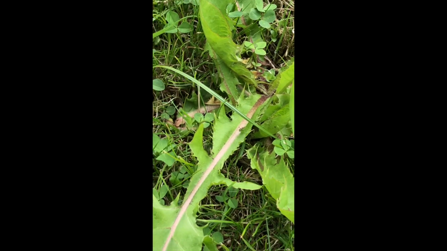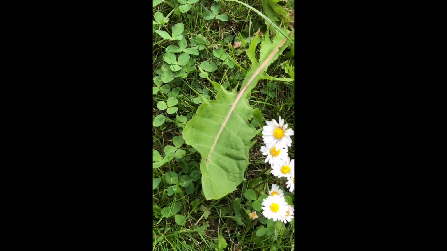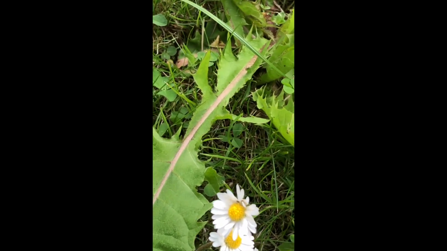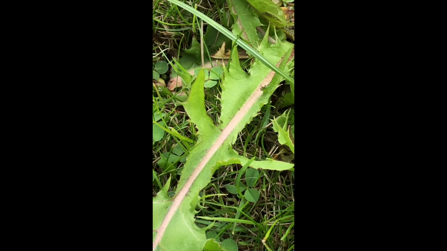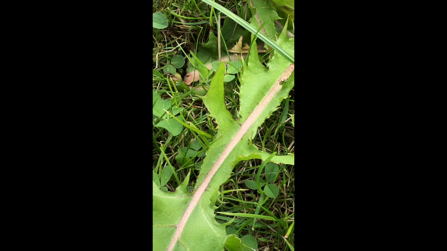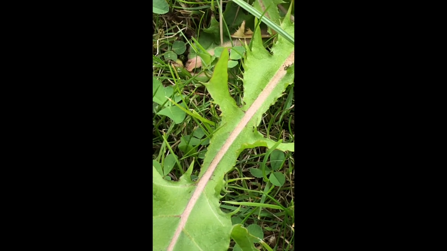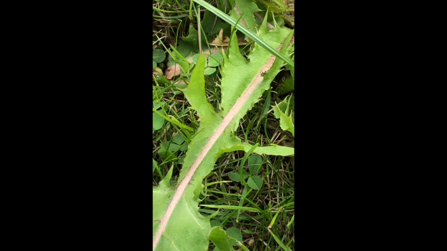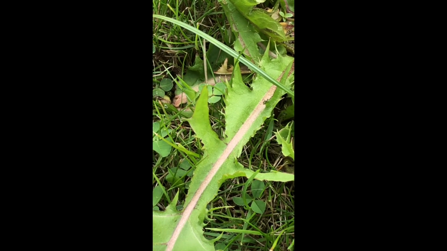Over here we have what I think is dandelion. Now dandelions are named because of their leaves. See how sharp and serrated their leaves are, and it's French for tooth of the lion, dent de lion, which is quite a clever way to remember them.